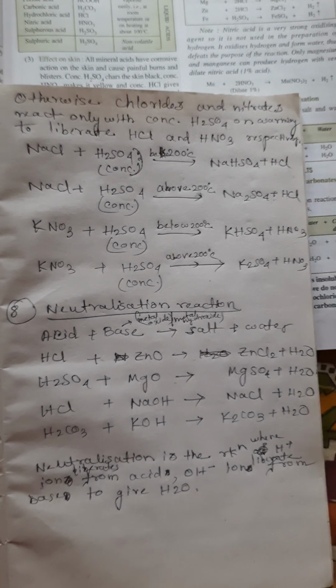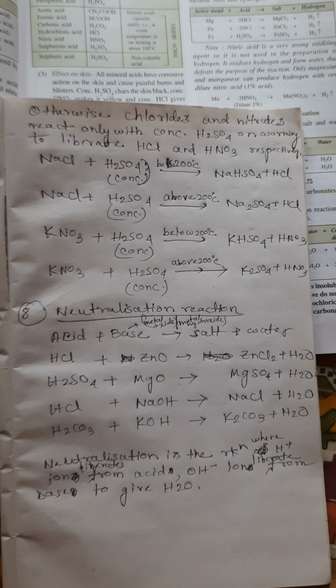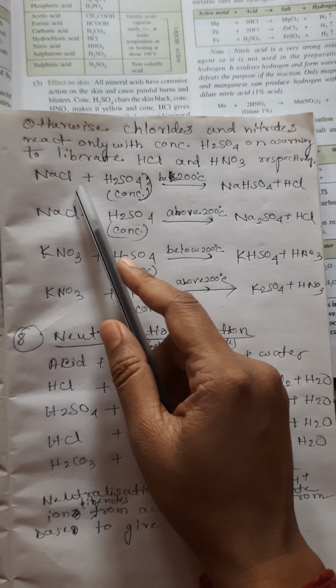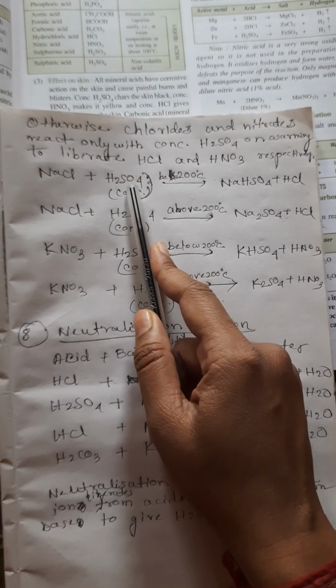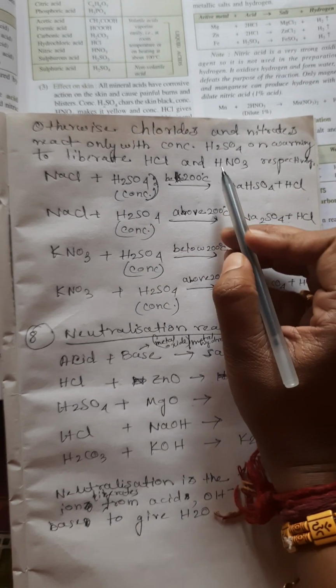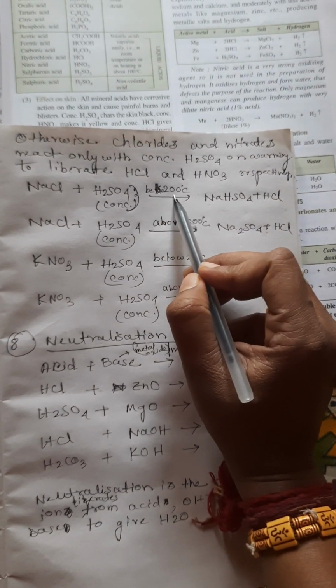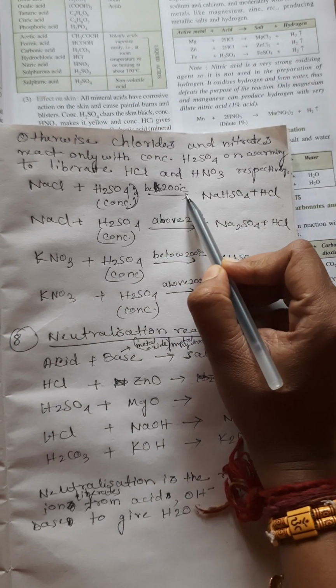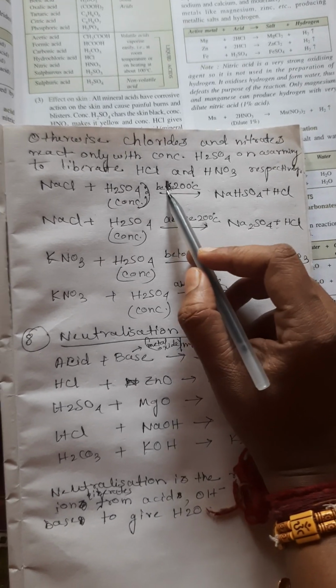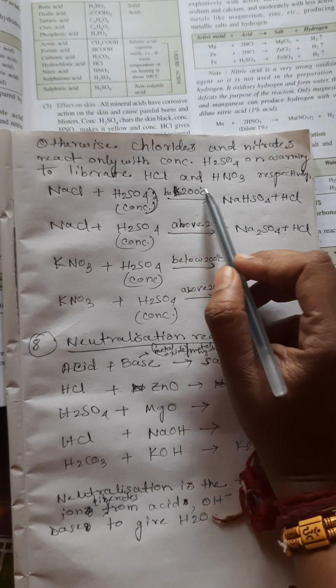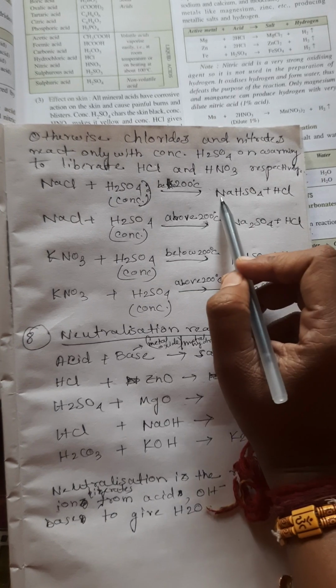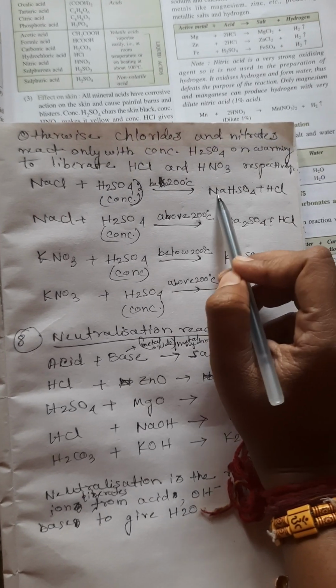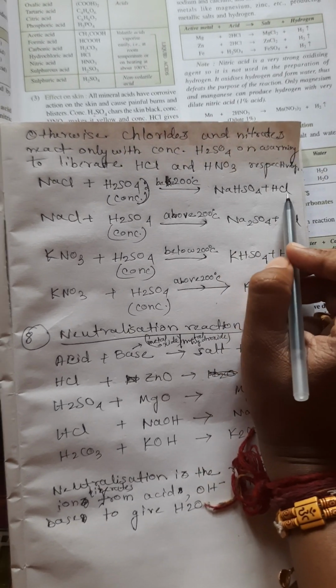See, here is a condition, that means it is dependent upon the temperature. When you have taken NaCl in presence of concentrated H2SO4 and the temperature will be below 200 degrees centigrade, then which product will be obtained? Sodium hydrogen sulfate, or you can say sodium bisulfate, and also HCl.